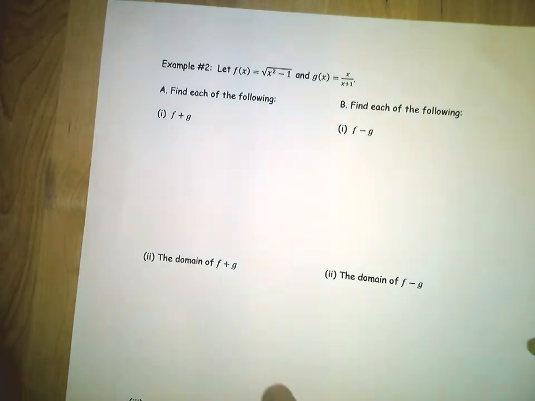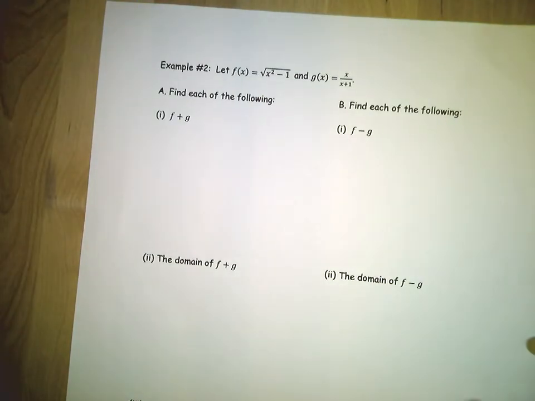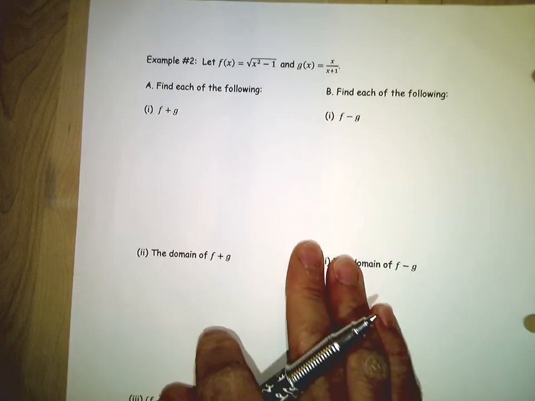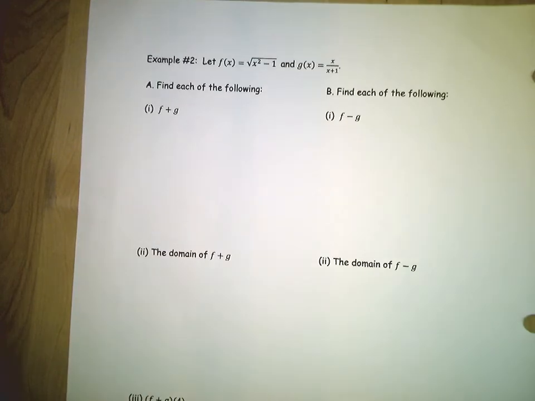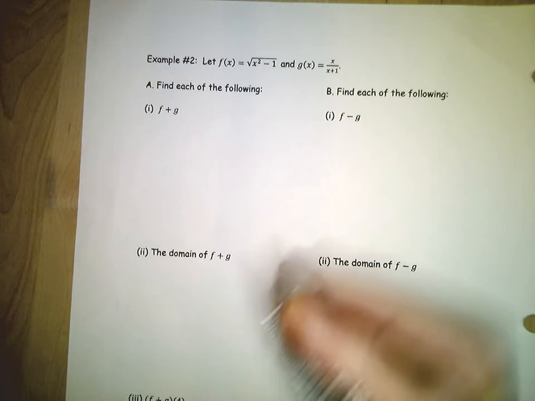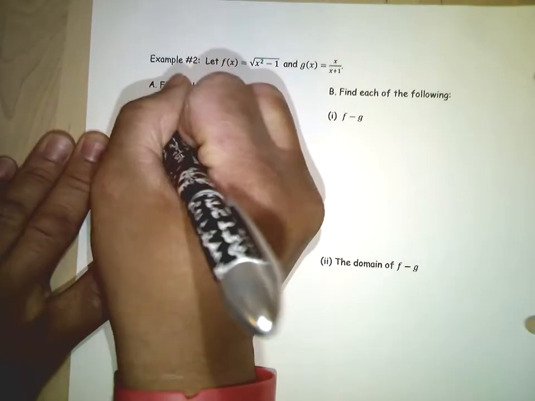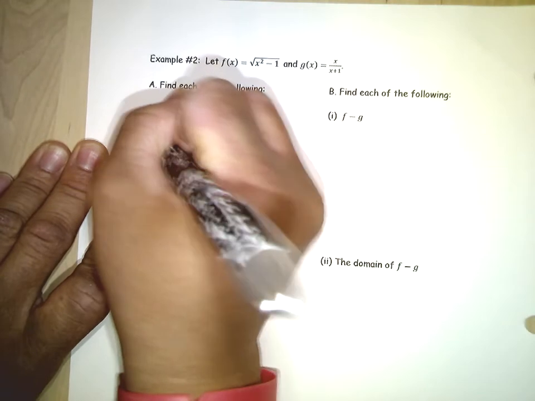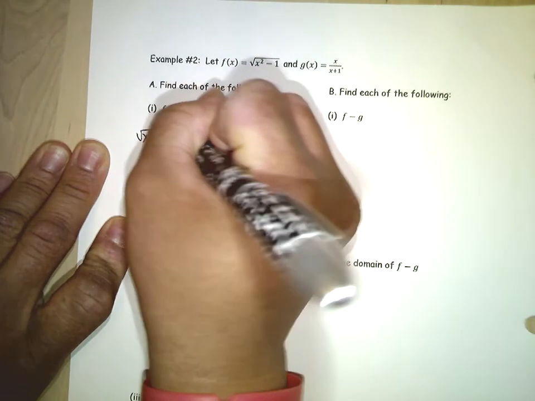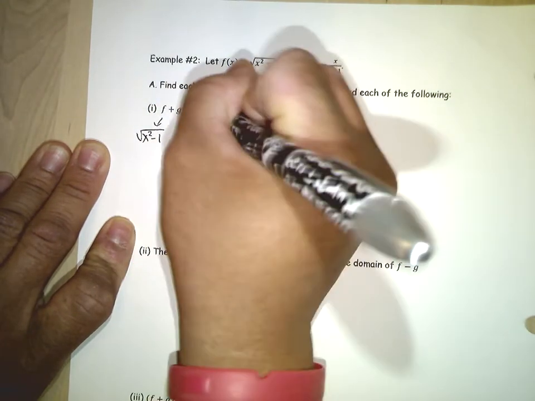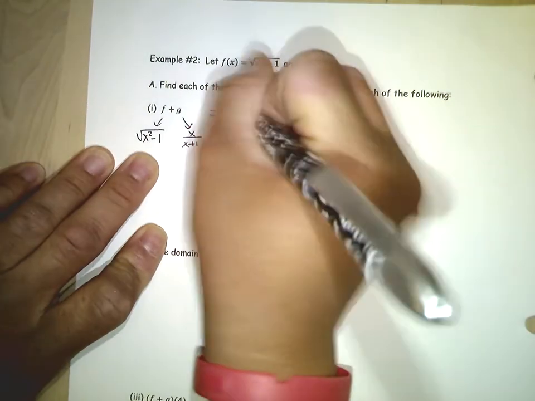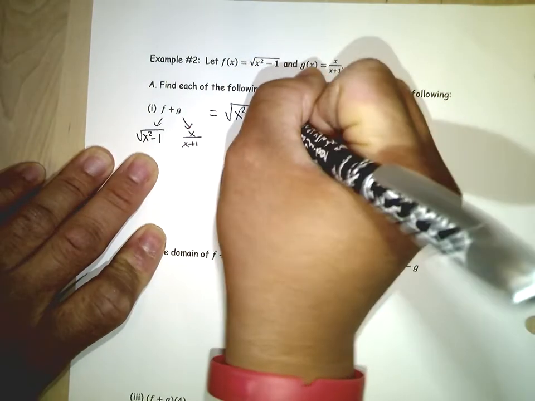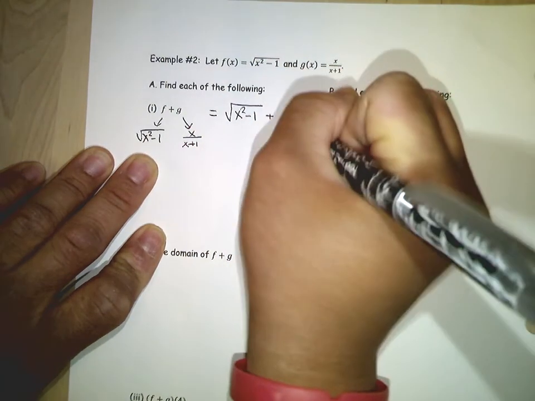So let's do example 2 here. Let f of x equal the square root of x squared minus 1, and g of x equal x over x plus 1. So find each of the following. So f is the square root of x squared minus 1. G is x over x plus 1. So this will be the square root of x squared minus 1 plus x over x plus 1.